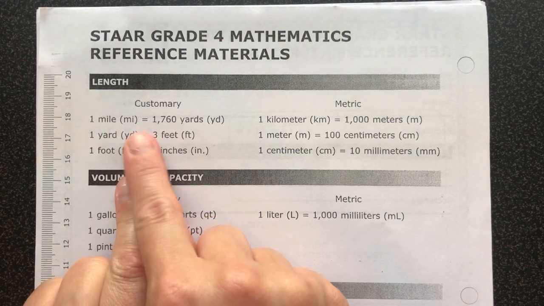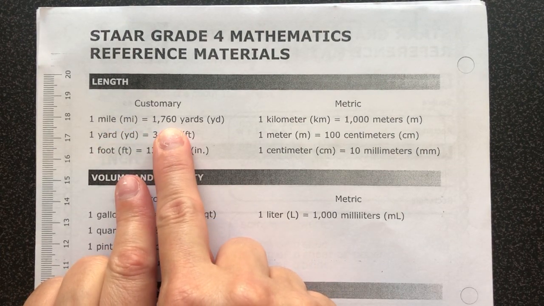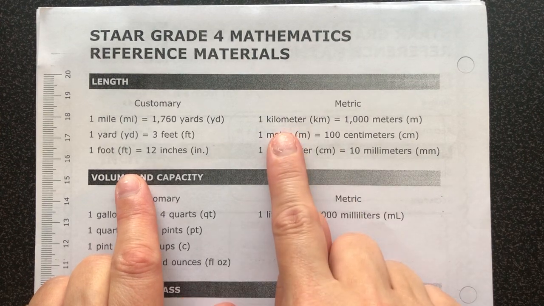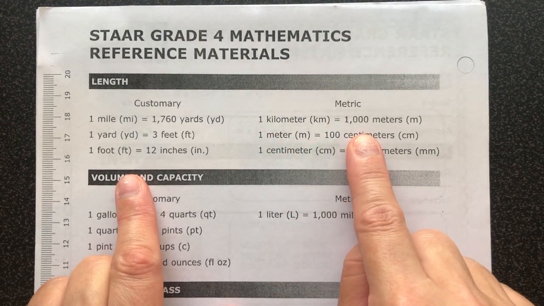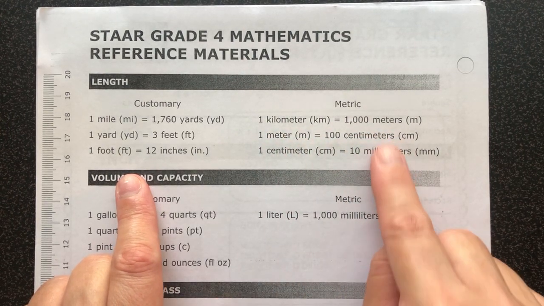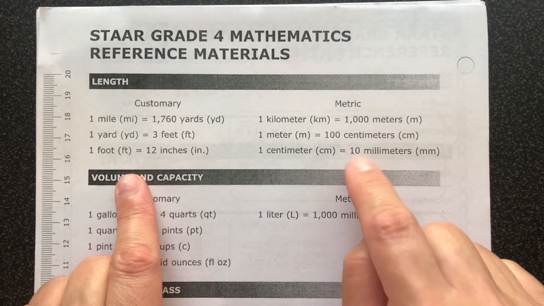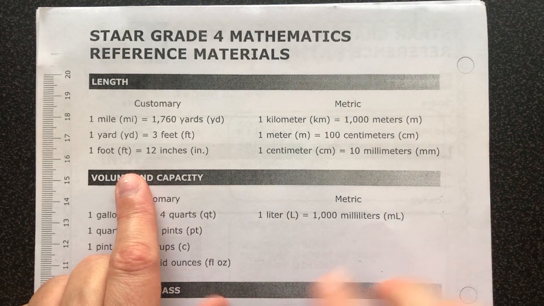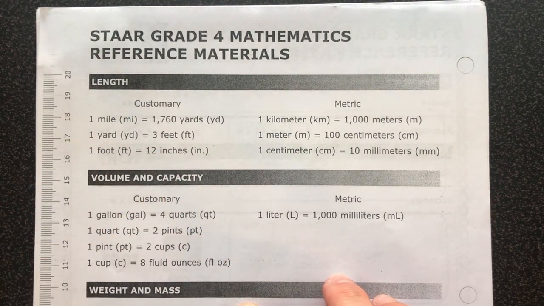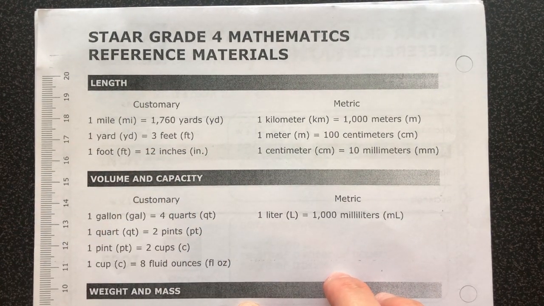1 mile is equal to 1,760 yards. Now look at metric. 1 kilometer is equal to 1,000 meters. These numbers are so much easier to convert because they're based on tens, hundreds, thousands, and so on. Customary measurements are not so easy to work with.